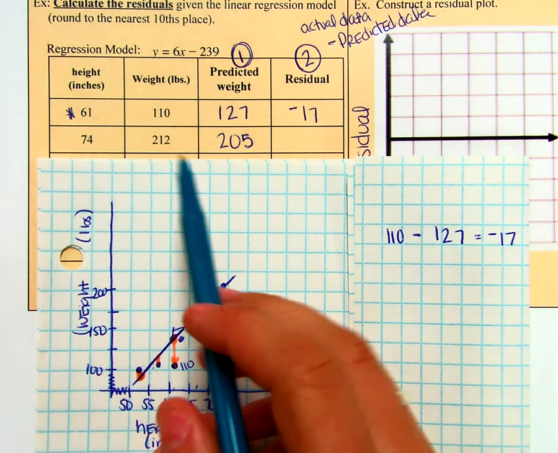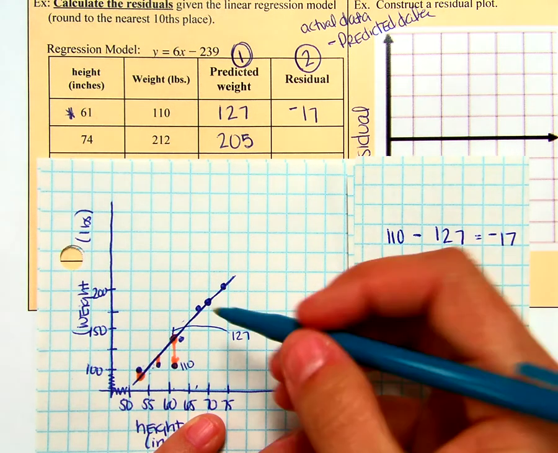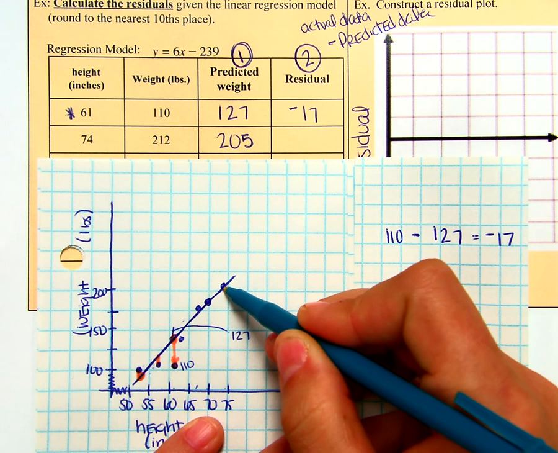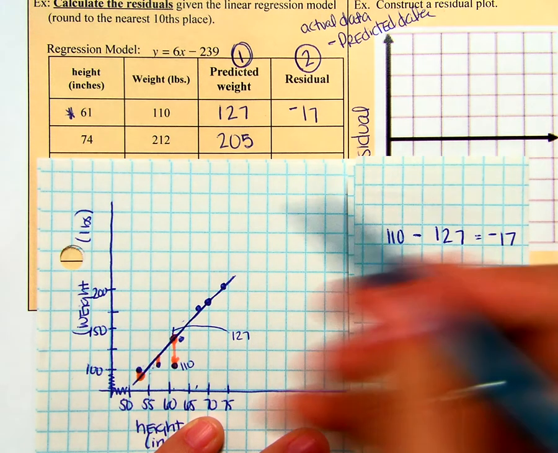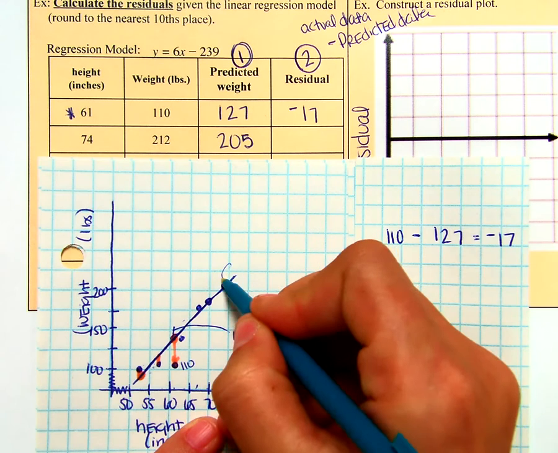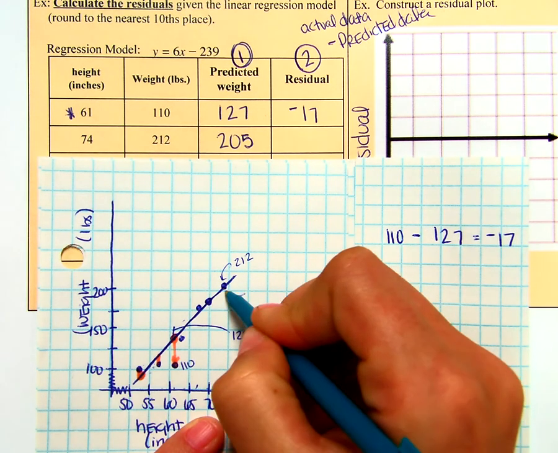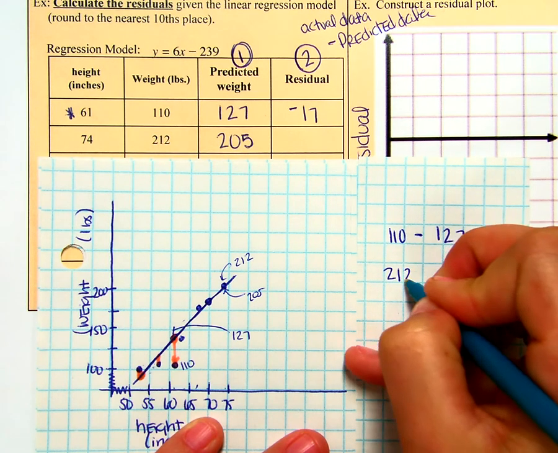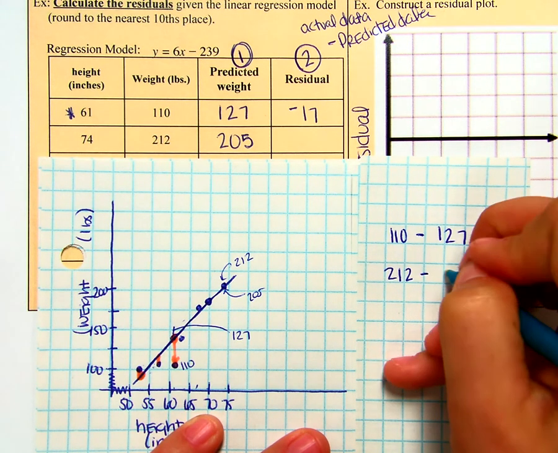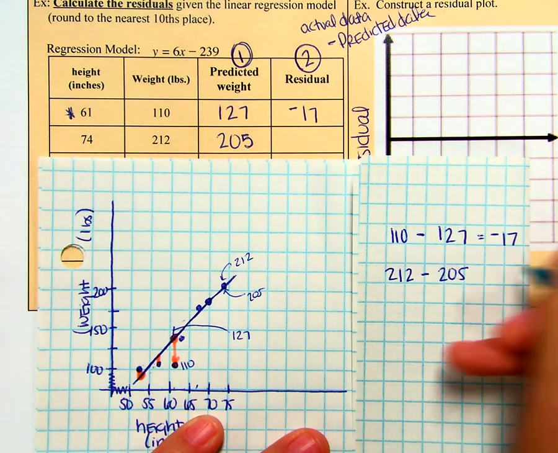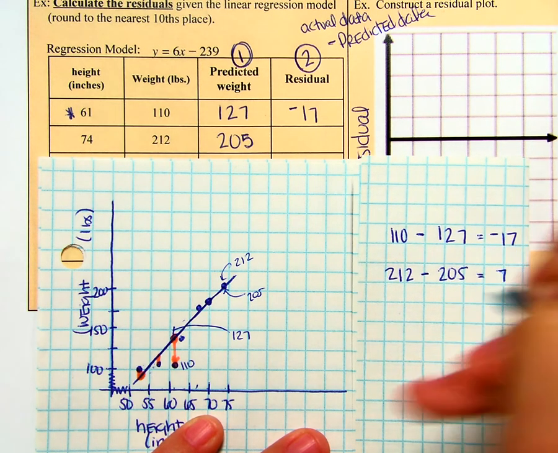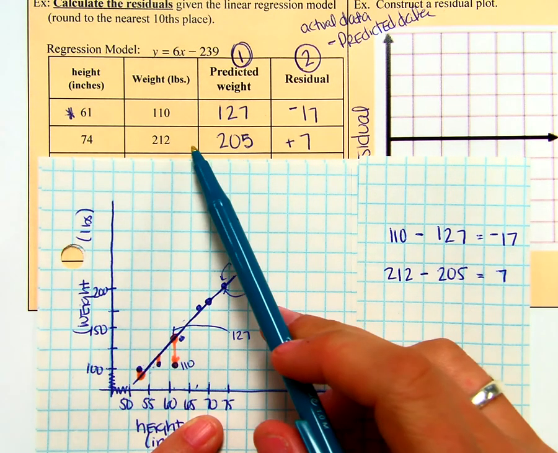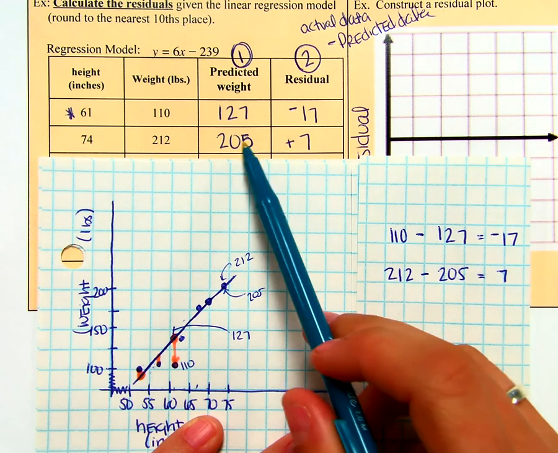Let's do 74. So 74 is this data point. Based on my graph, I can't tell if it's above or below. But we know the actual weight was 212 pounds, and the predicted weight was 205 pounds. So we take the weight, which is 212 pounds, and we subtract the predicted weight, which was 205 pounds. And you get 7. So the fact that it's positive means that they weighed 7 pounds more than what we predicted.